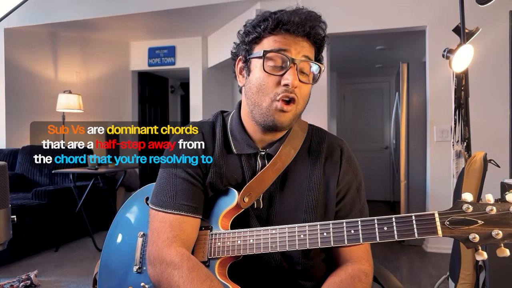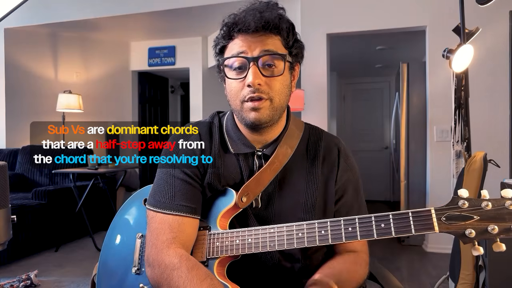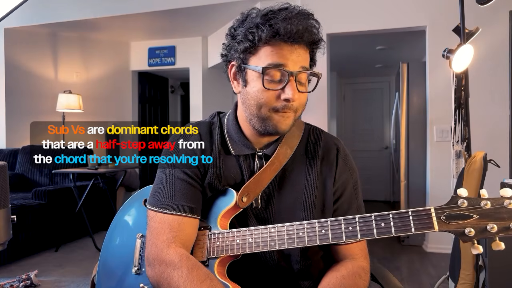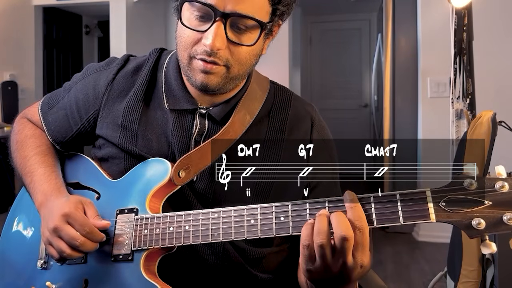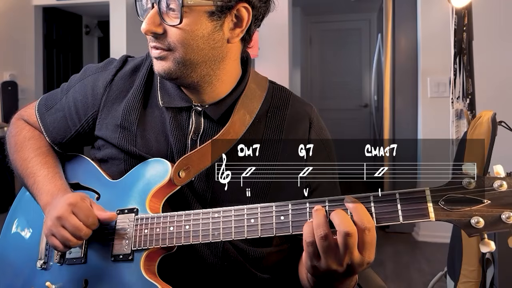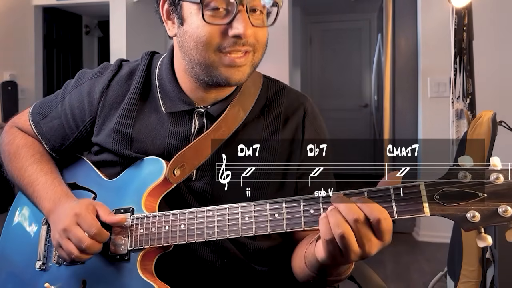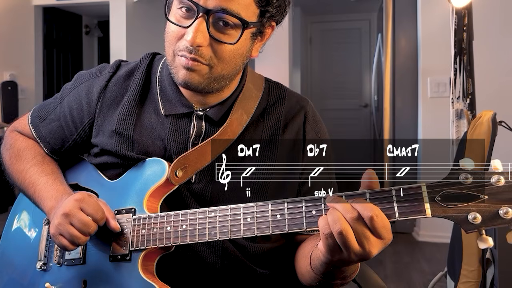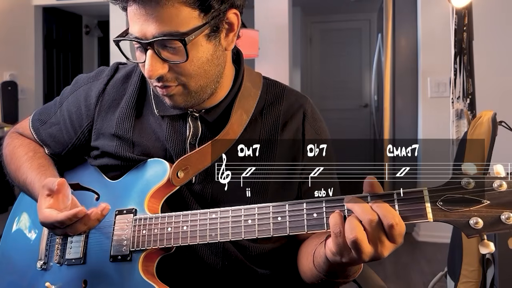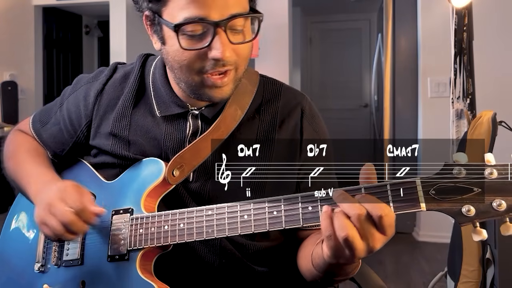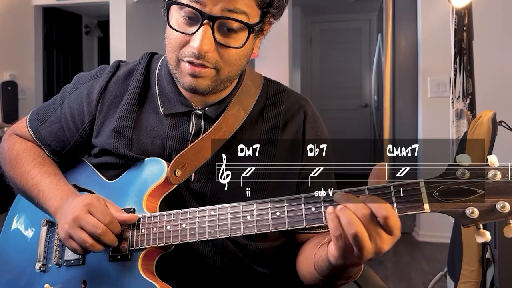Now, all those half-step moving chords that you're hearing, those are sub-fives. Basically, those are dominant chords a half-step away from the resolution that you want to go to. For example, if you have a D minor 7 or a D minor 9 going to G7, going to C major, we can go D flat 7, a half-step resolution, going to C major 7 or C major 9 or any variant of C, right? So you have this half-step resolution.